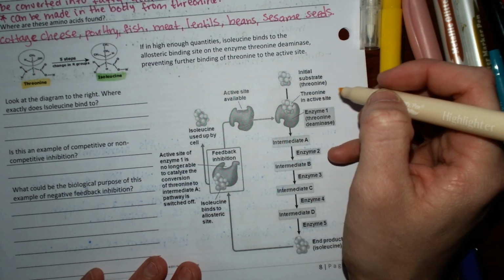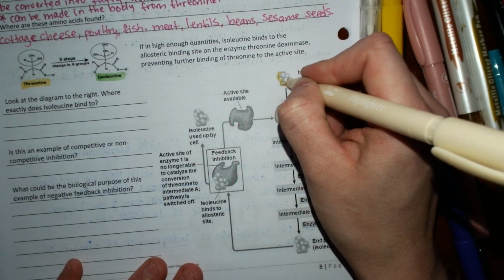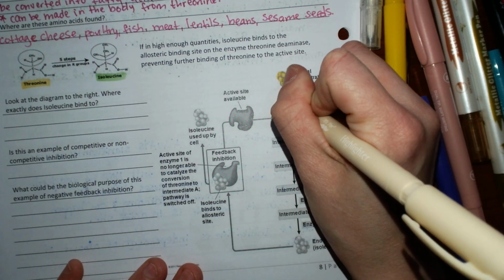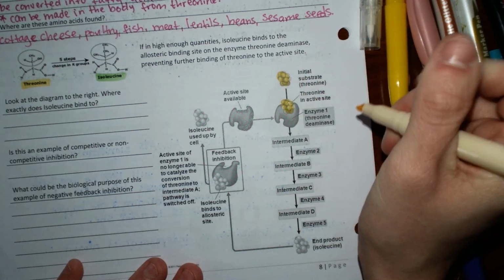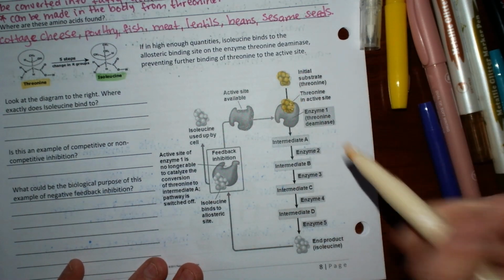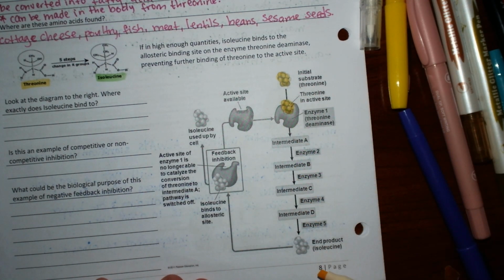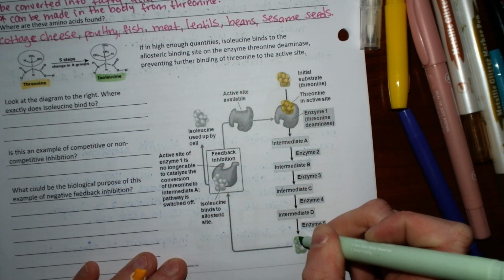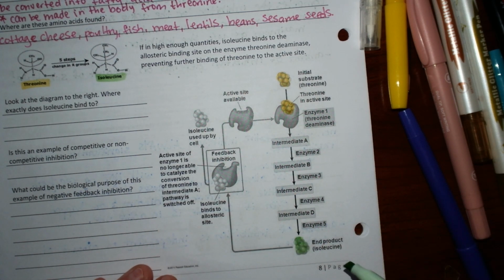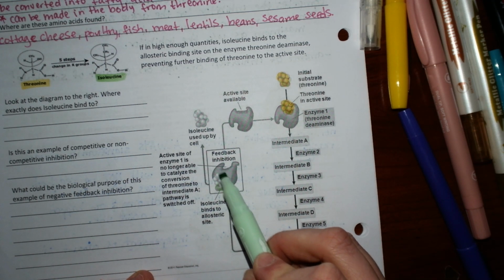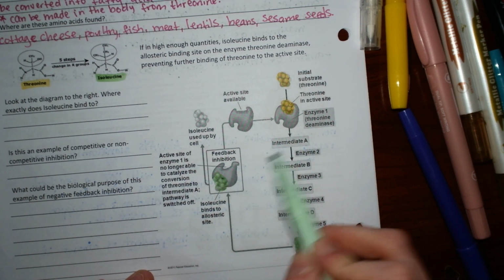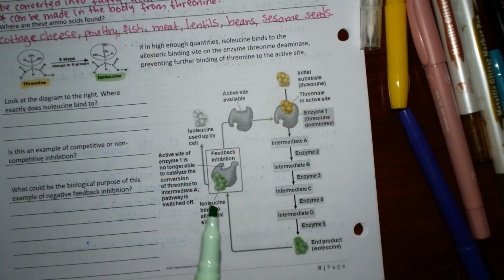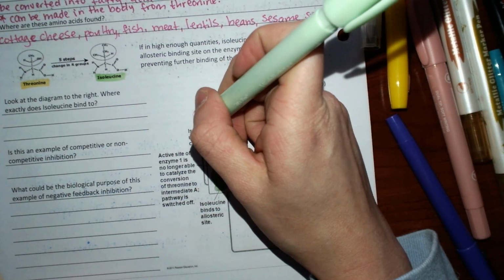And so you have your initial amount of threonine. You have your threonine in your active site. There we go. It goes through all these intermediates, and then your end product is your isoleucine. End product inhibition happens when your isoleucine binds to an allosteric site on that first enzyme to stop that from happening.